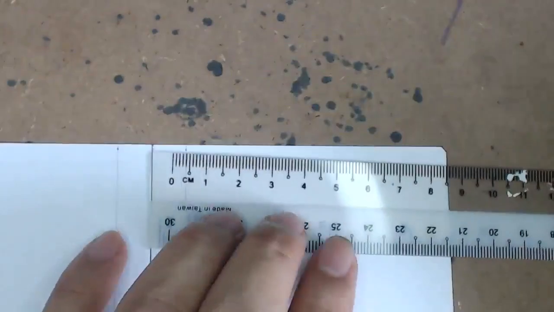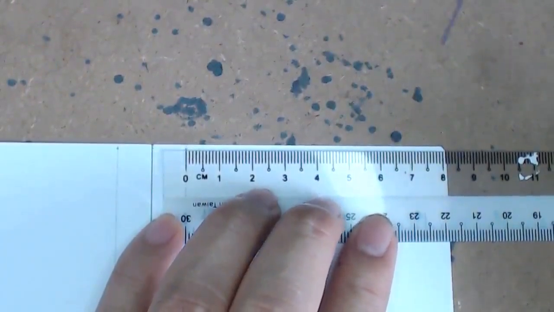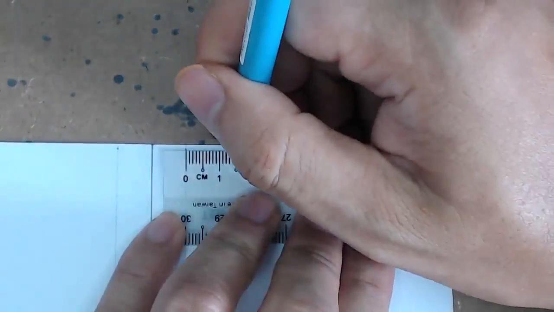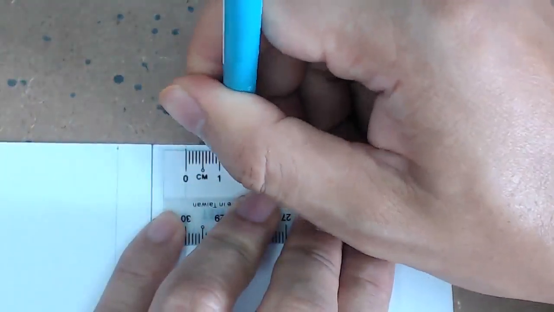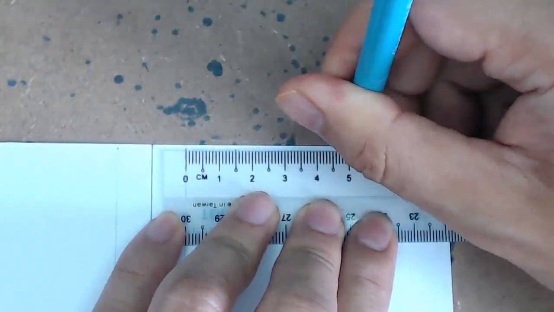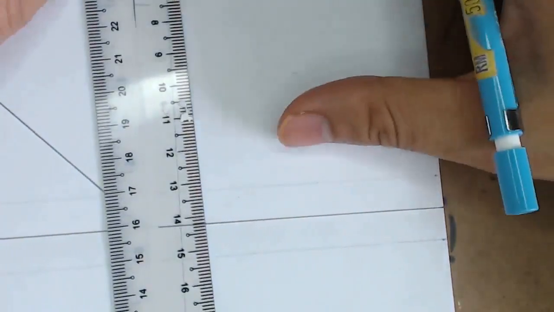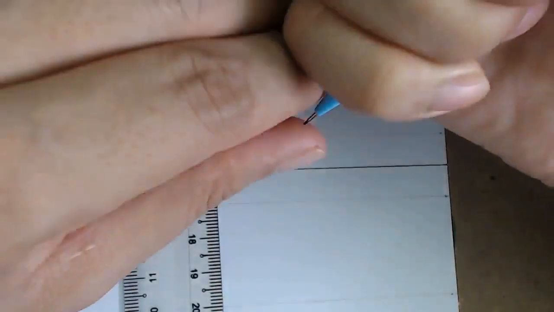We're going to do the same on the left side here, huh? Left side. Okay, 1.5 and 5 centimeter. So the idea is every time you want to measure the dimension, you're going to do that at the end of the paper. Mark it on the end of the paper.